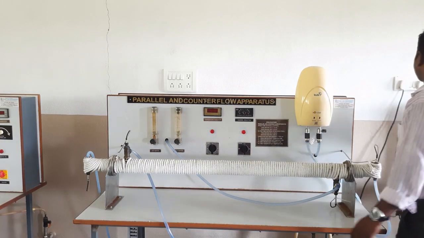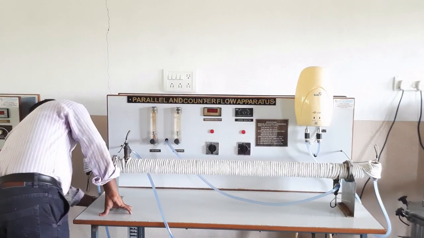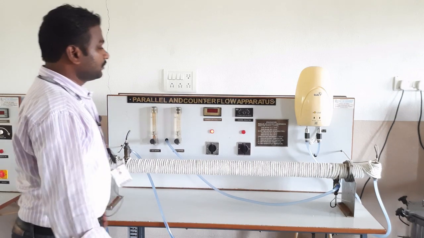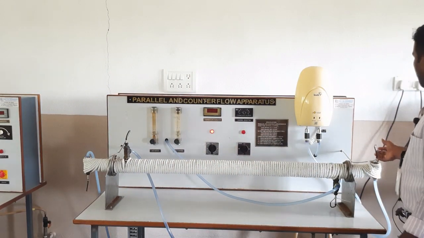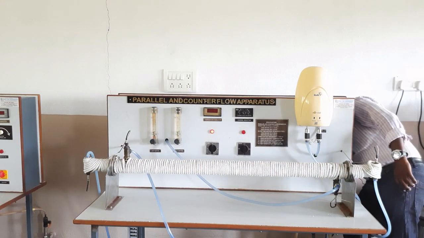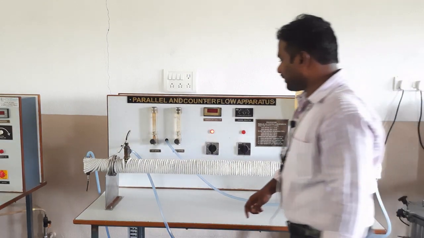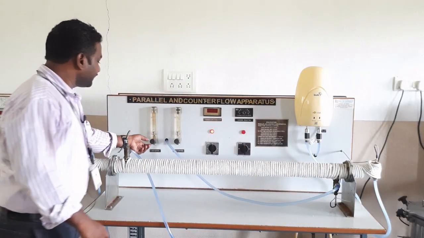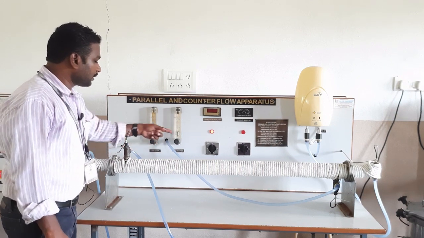I am giving the power supply to the equipment. Tripper on. First of all, release the valve connected from the water reservoir. After releasing the valve connected from the water reservoir, adjust the mass flow rate of the hot and cold water by using the rotameter.